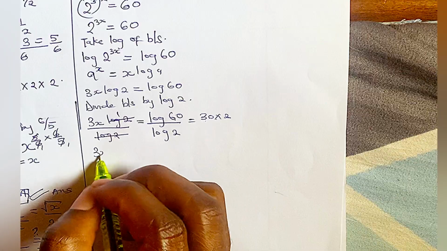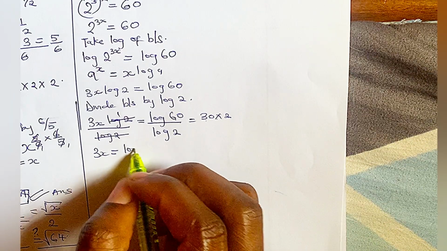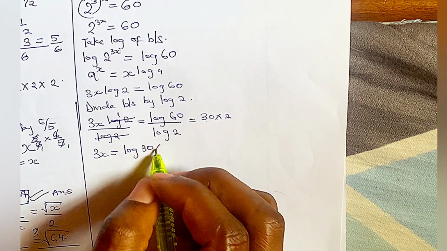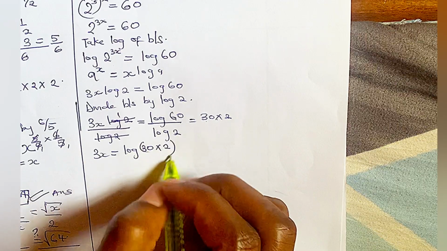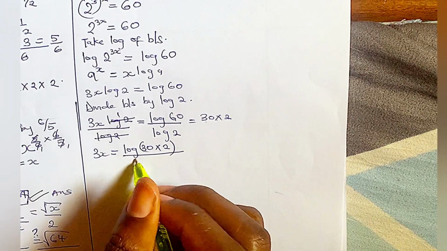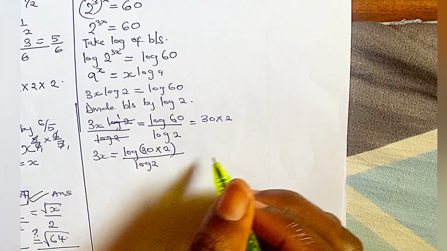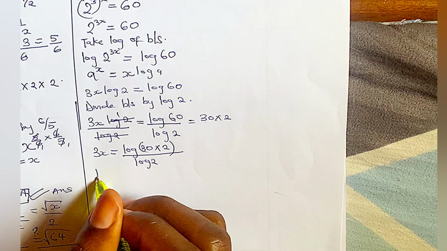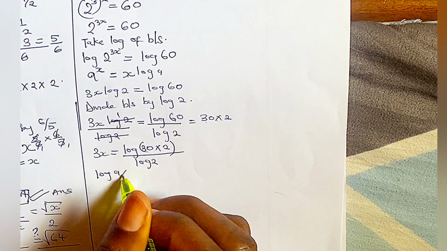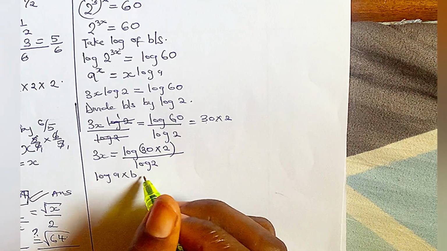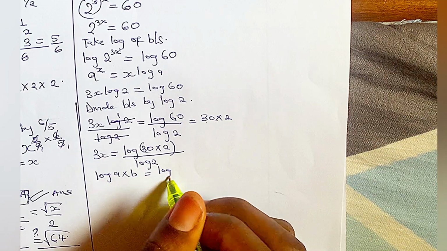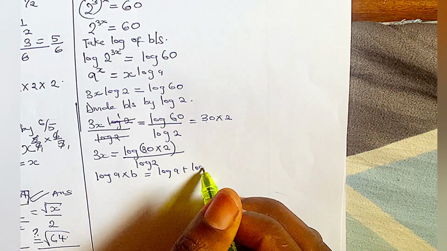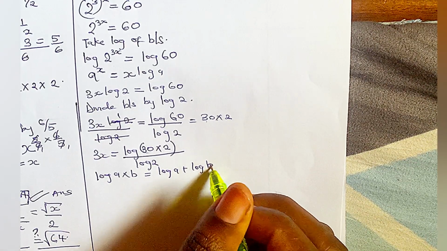Okay, so we have 3x is equal to log 30 multiplied by 2, all over log 2. Now when you have log a multiplied by b, it is the same thing as log a plus log b.